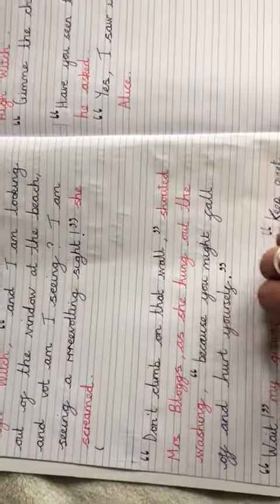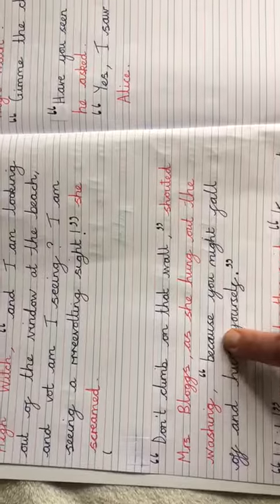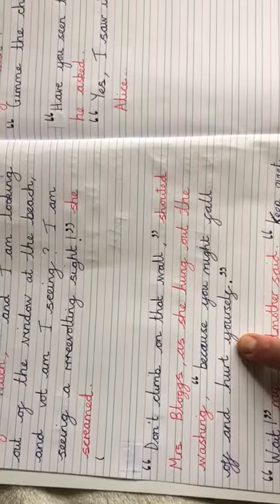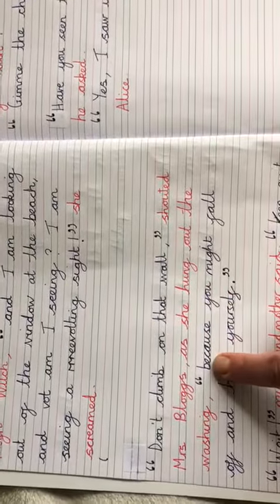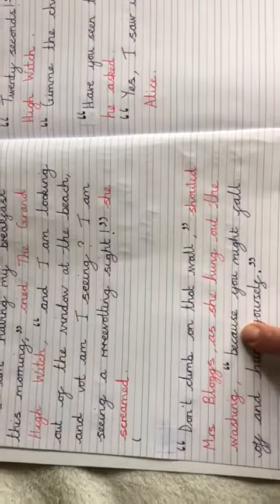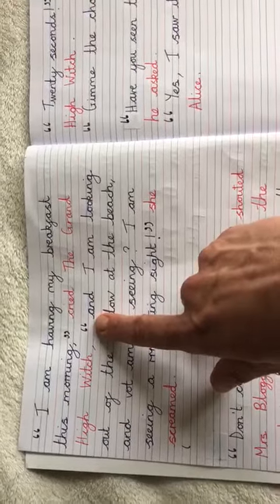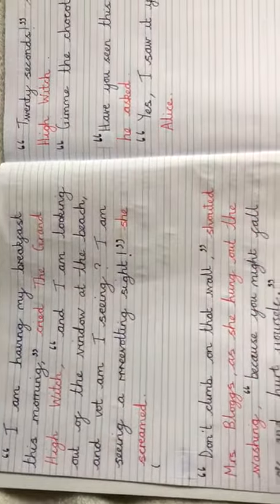Here is another example. "Don't climb on that wall," shouted Mrs. Bloggs as she hung out the washing, "because you might fall off and hurt yourself." So her speech is being interrupted mid-sentence. And in this case, we don't need a capital letter when we open the speech again. Also, because it's just one speaker here and one speaker here, you do not need to start a new line. You can continue on the same line because it's the same speaker.